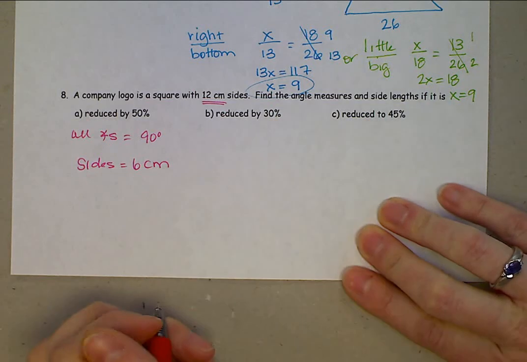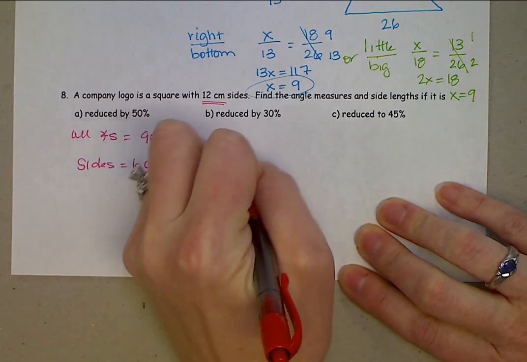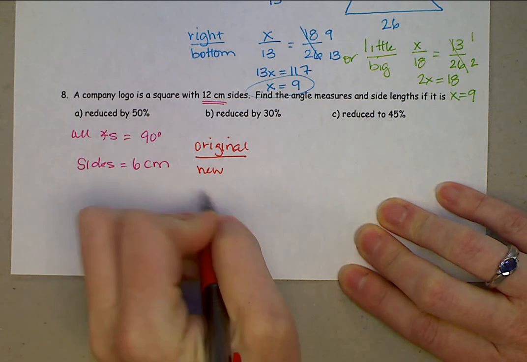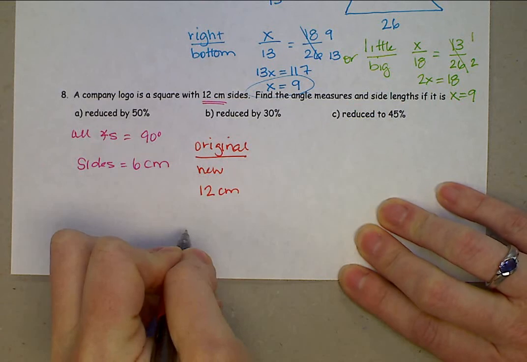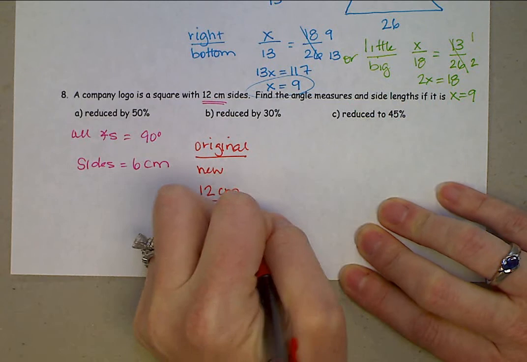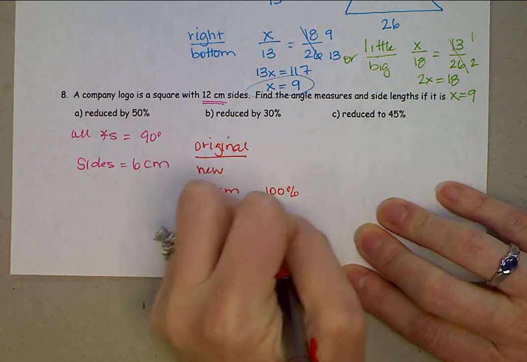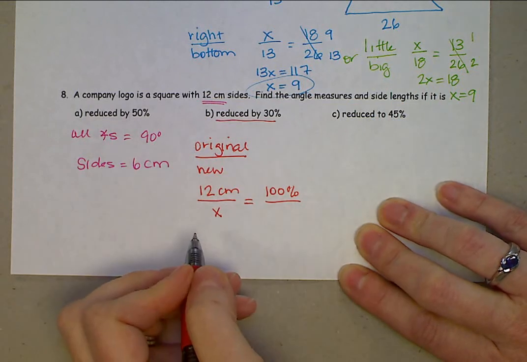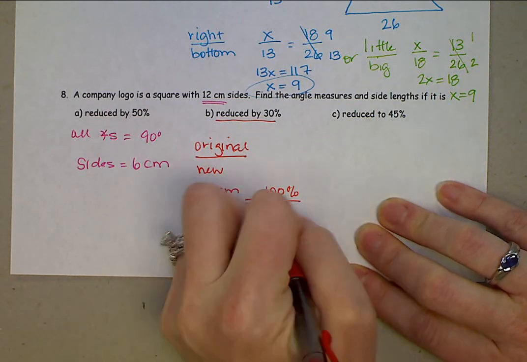So let's set up a proportion. Our original over new. Okay? The original square had 12 centimeter sides. We don't know the length of the new sides. We have to figure that out. We do know that the original was 100% of the figure. When it says it's reduced by, it means that we're going to take away 30% from the original. So 100 minus 30 is 70%.